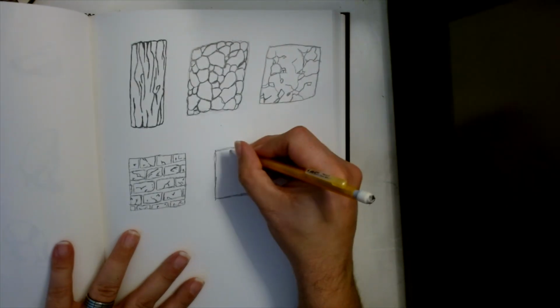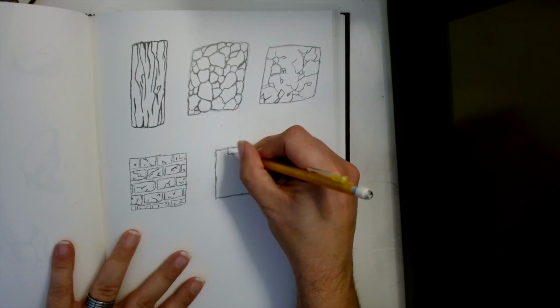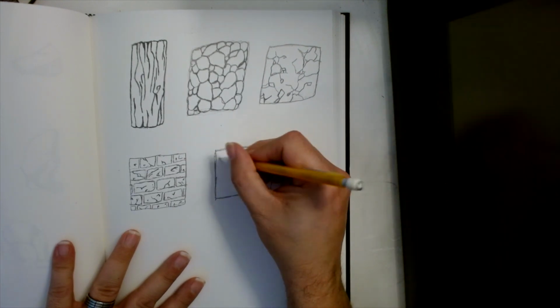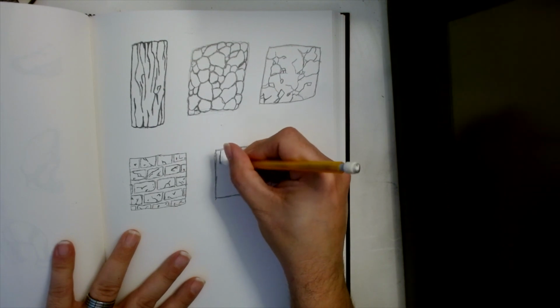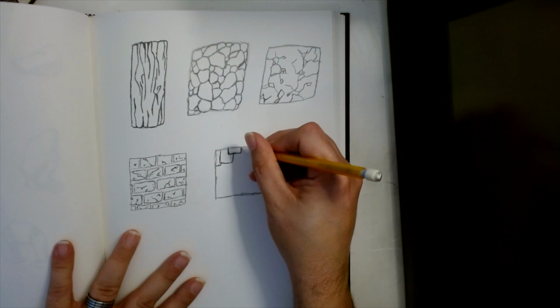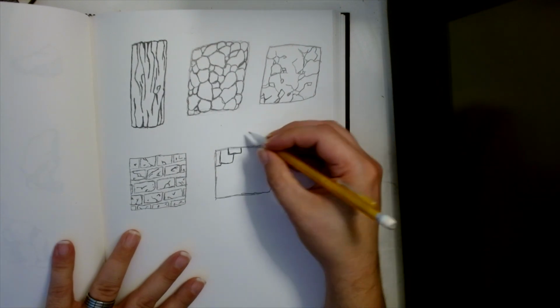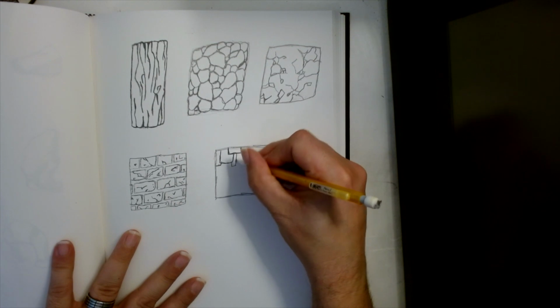Okay. So the key thing, at least this is what I do, you don't have to do what I do, but the key thing that I found is if you overlap, right, and leave a little space, and then just kind of thicken up those edges, what it does is allows for a more natural setting, right?